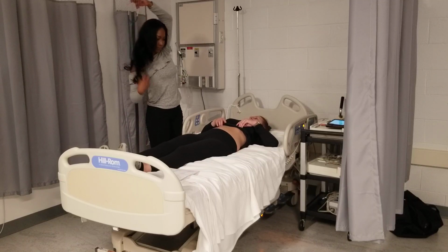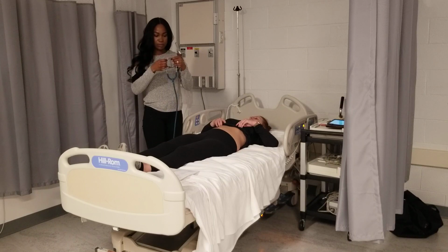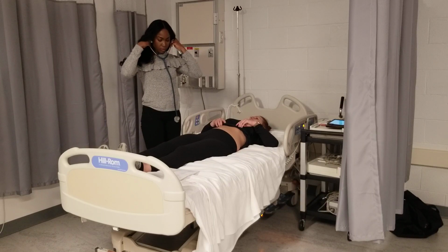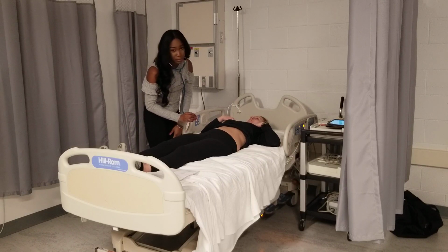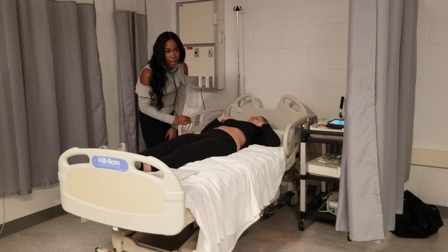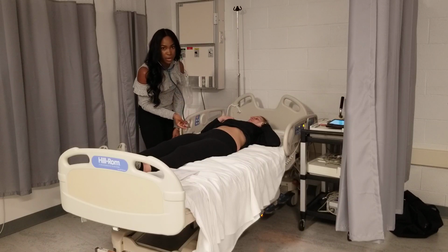And then I'm gonna auscultate. I'm gonna use the diaphragm, starting in the right lower quadrant, and I'm gonna be listening for bowel sounds between 5 and 30 in 1 minute.